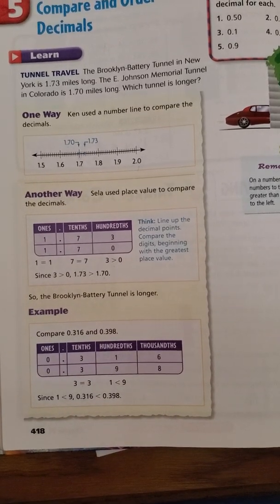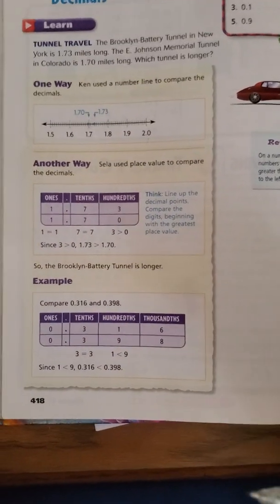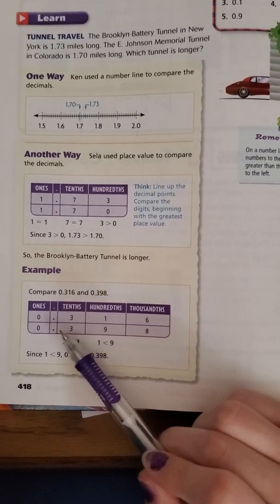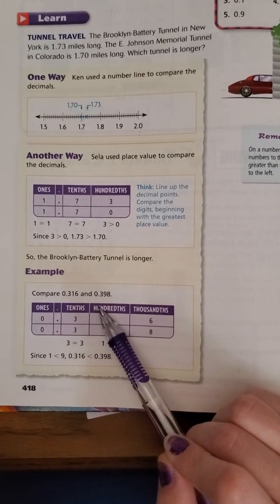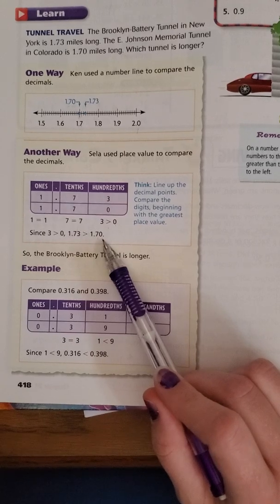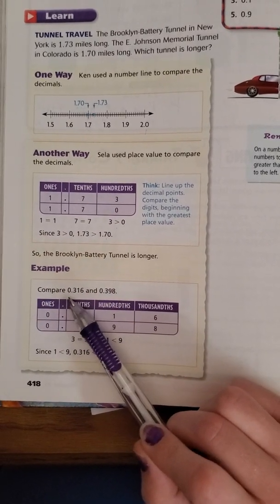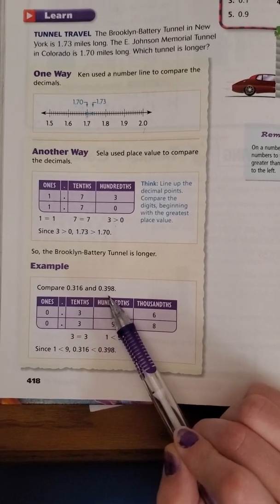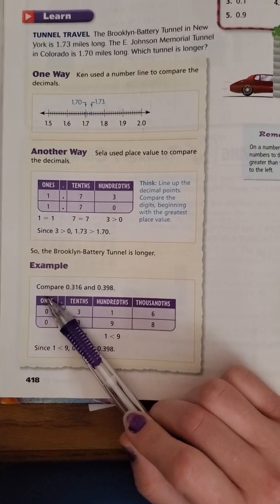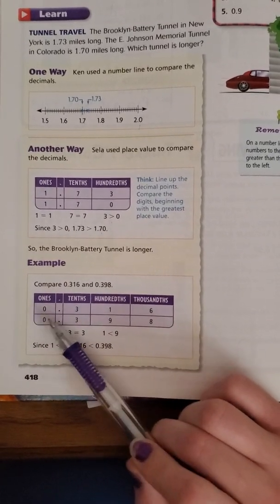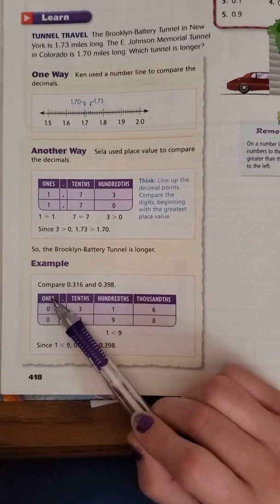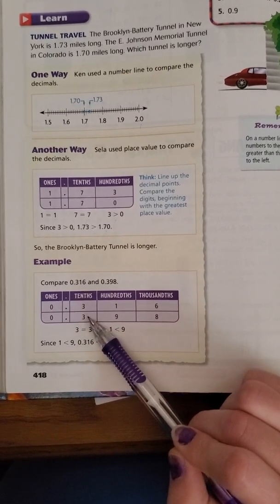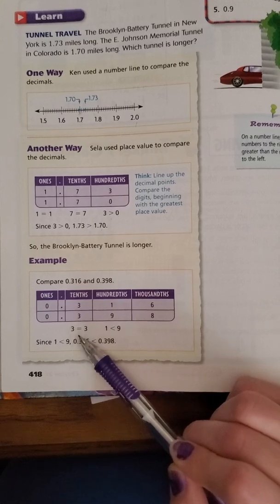Let's take a look at the example. Here in the example, they showed you another two numbers to compare using the place value system. They have these two numbers, 0 and 316 thousandths and 0 and 398 thousandths. We start all the way to the left, just like reading a book. We read numbers from left to right. So we start in the greatest place value, and we have the ones, and there's nothing there. Then we move to the tenths. Both numbers in the tenths place have a 3, so those are the same.